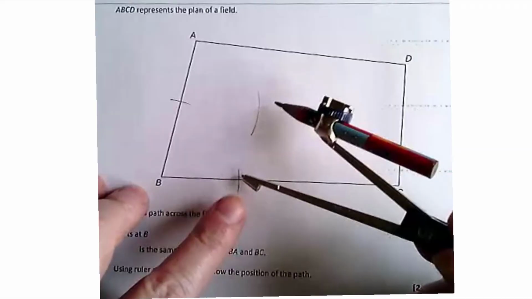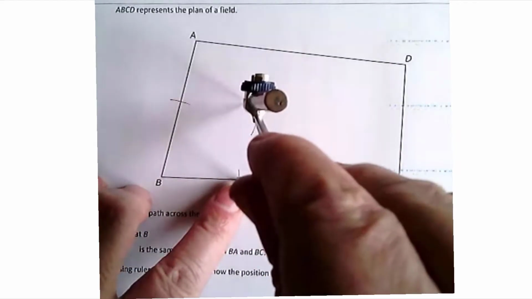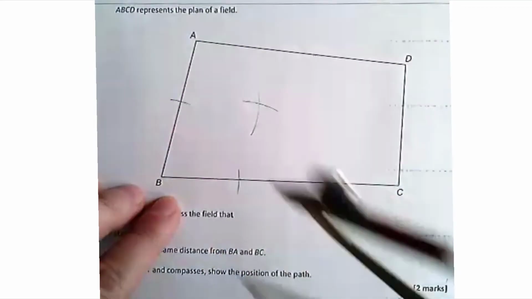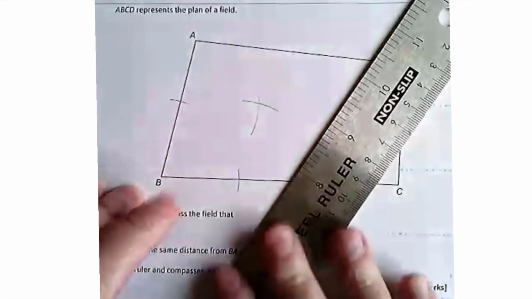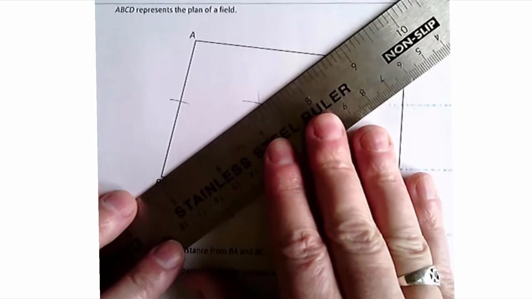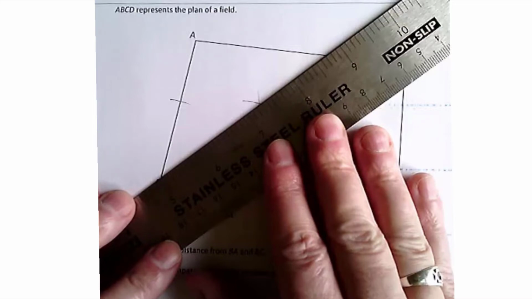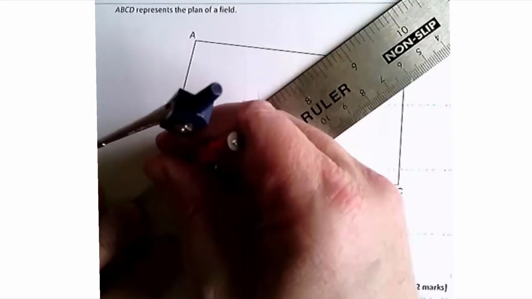Sorry, I can't really see that very well. And then move it to the other side and draw another arc that crosses your other arc that you just drew. And then that gives you a point where you can pass through and draw your bisector. So then just grab a ruler, draw a line from B through the cross that you made, and then out the other side. That's going to be the path.